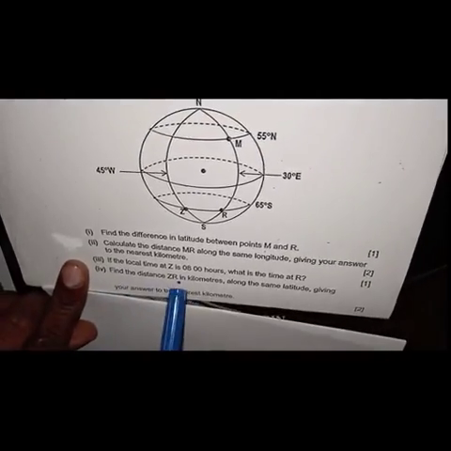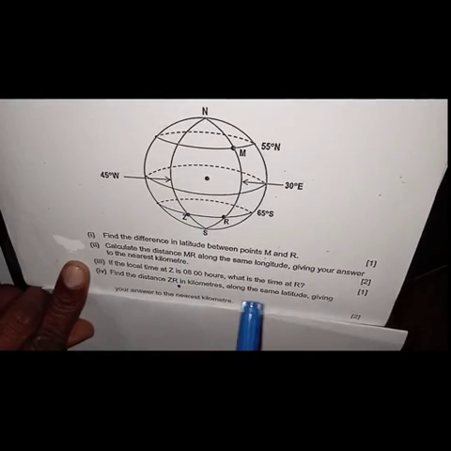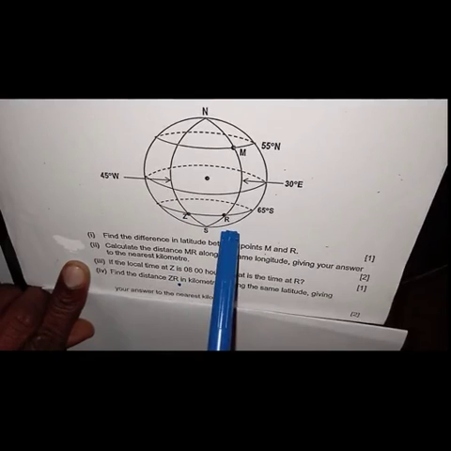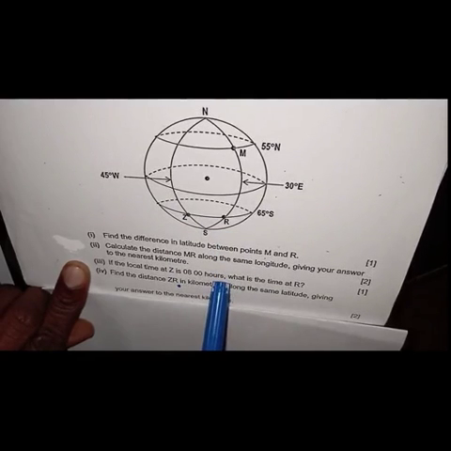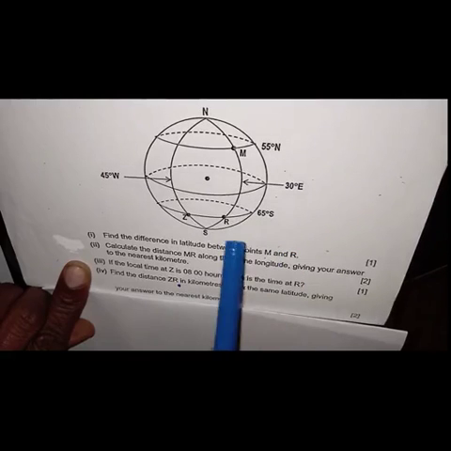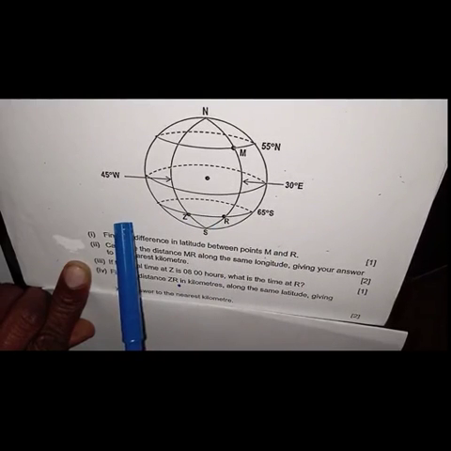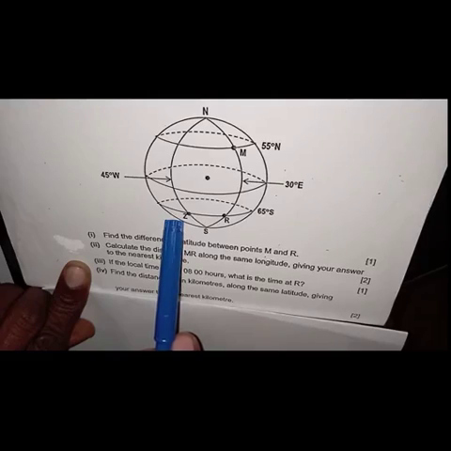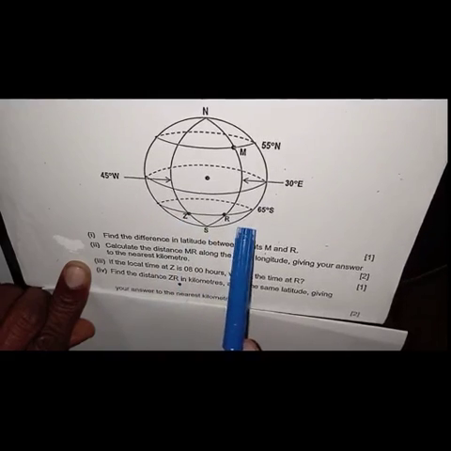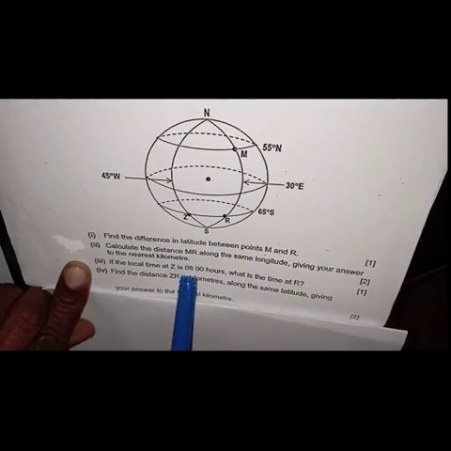So question 3 says, if the local time at Z is 08 hours, what is the local time at R? Regarding the concepts under Earth geometry, we said whenever you're going towards the east, time will be ahead, you gain time, and whenever you're going towards the west, you lose time, you'll be behind. Z has 08 hours, R doesn't have time, so we're going towards the east, time must be more than 08 hours, right?